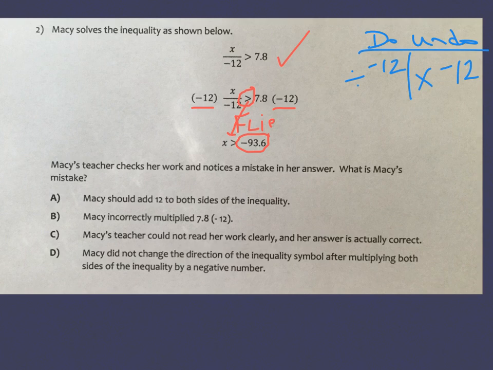Let's look at our answer choices. A, Macy should add 12 to both sides. Well, that's not true. We know the undo was multiply by negative 12.